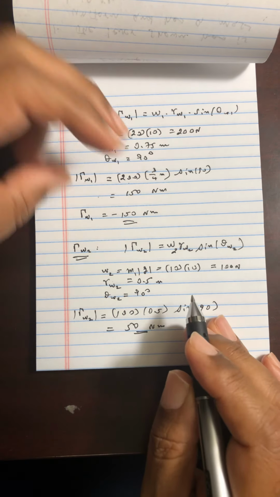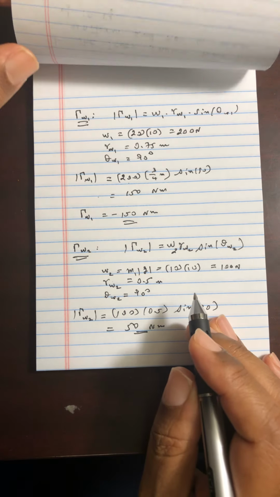Now we have to figure out whether it's positive or negative. The tendency of this force about this pivot is to rotate this way. That's clockwise, so the torque is negative. So tau W2 equals negative 50 Newton meters. And then finally, we're going to look at the torque due to the tension over here.